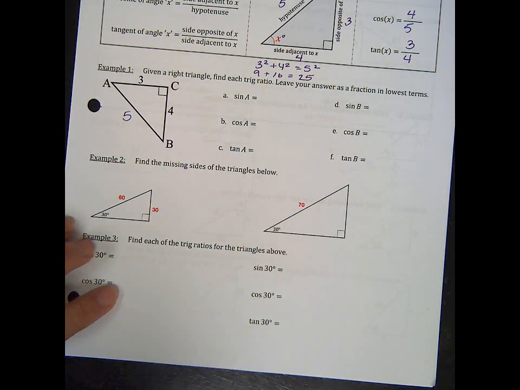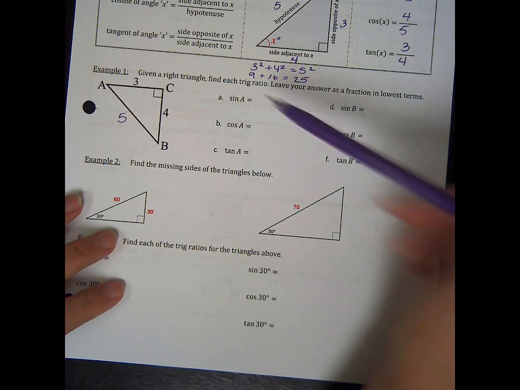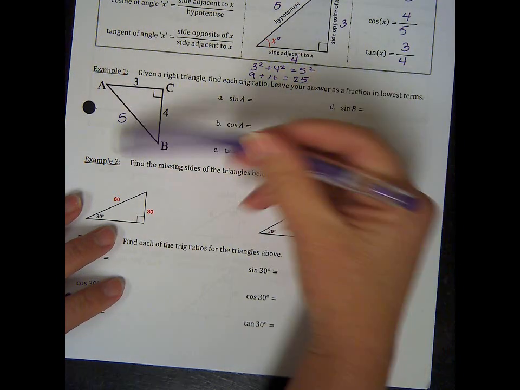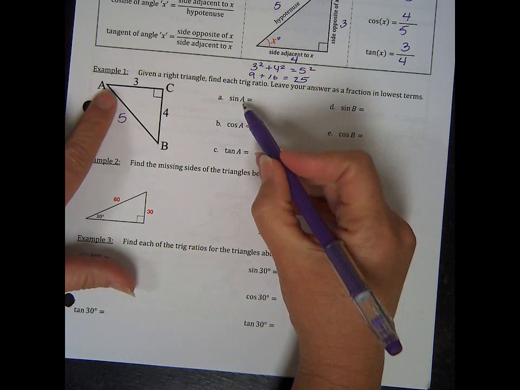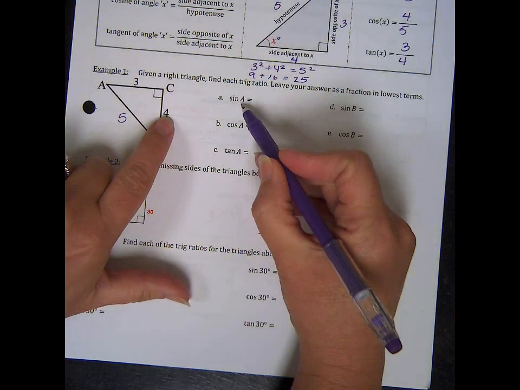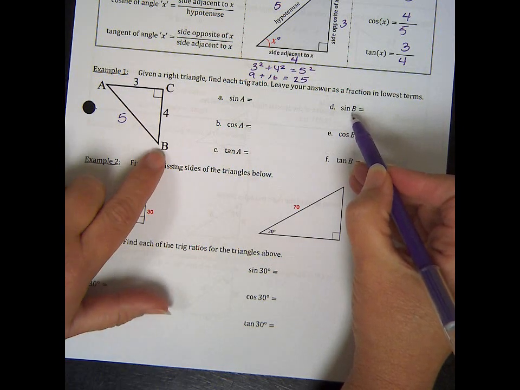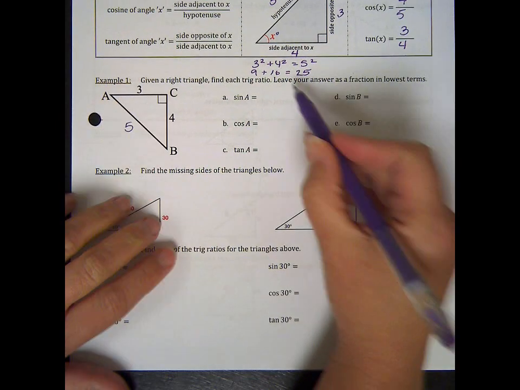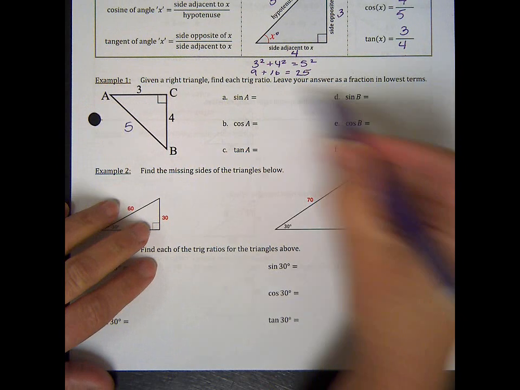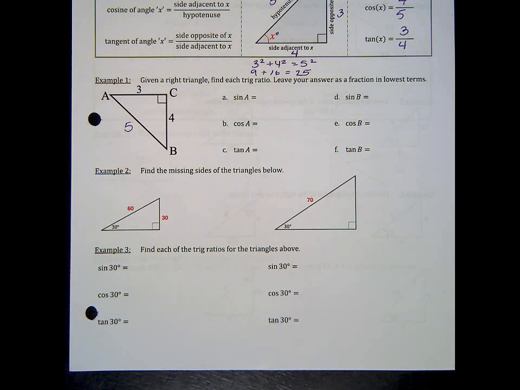So you take a second and find the sine, cosine, and tangent of all of these angles, but be careful. The first one is asking for the sine of A. The opposite side for angle A is a 4. This one's asking for the sine of B. The opposite side for B is the 3. So pause the video a second and see if you can find all of these ratios. You shouldn't need your calculator. You're just finding the relationship like we did over here.